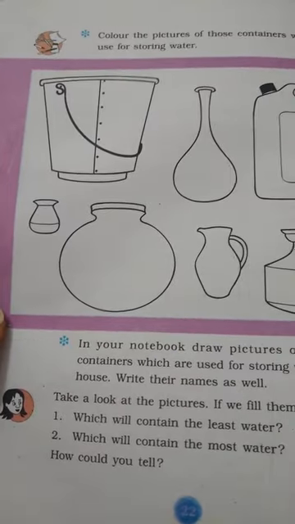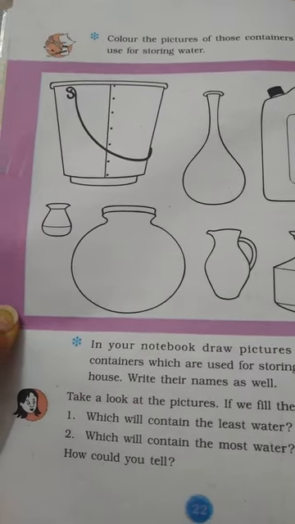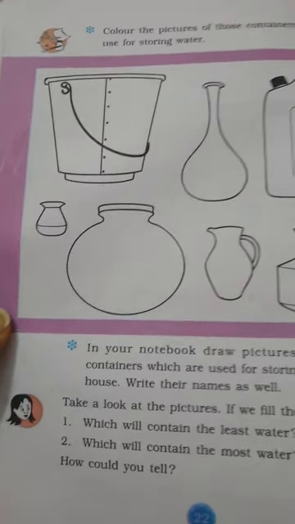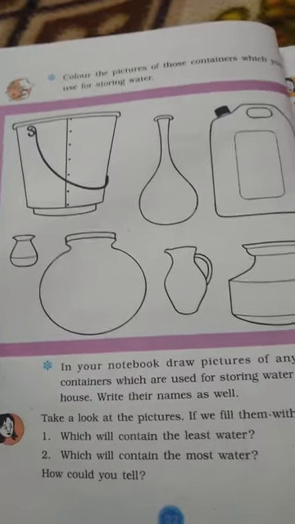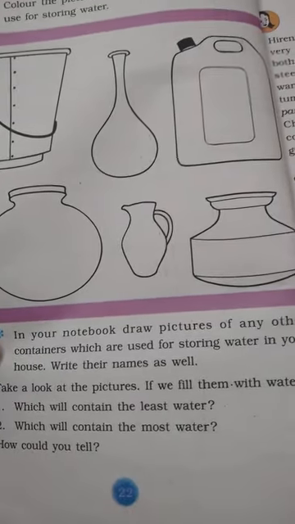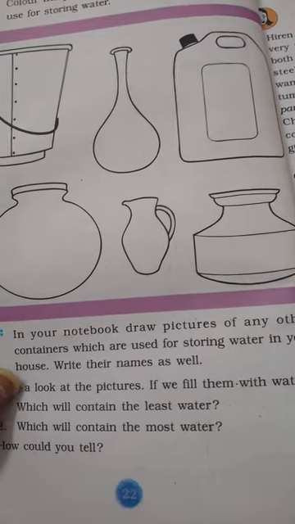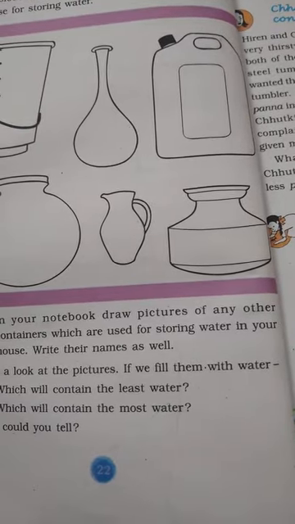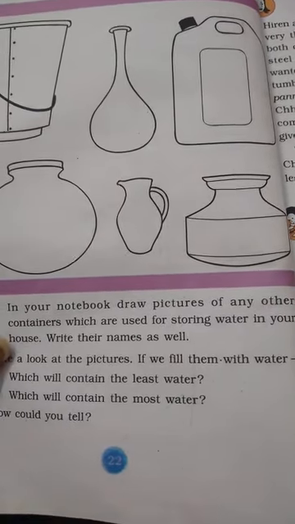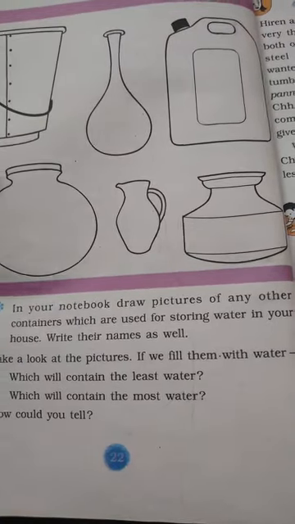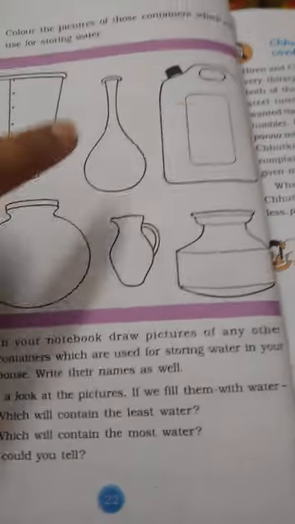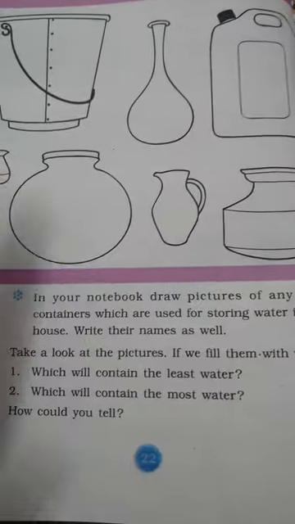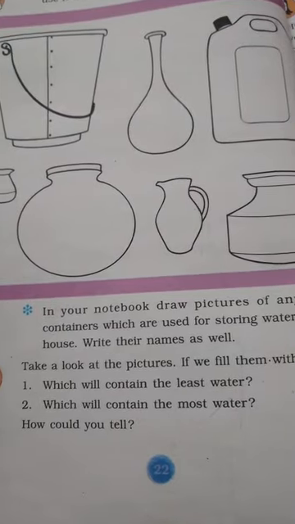For example, pot, bucket, can, surahi, etc. In your notebook, draw pictures of any other containers which are used for storing water in your house. Write their names as well. Bucket, can, surahi, jug, pot, small pot.